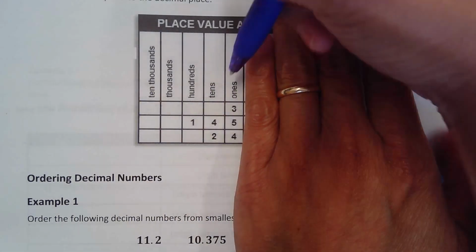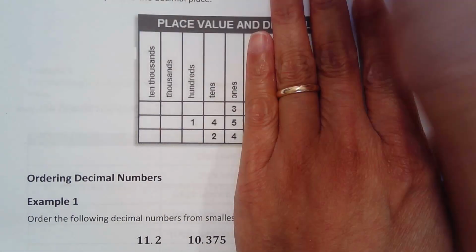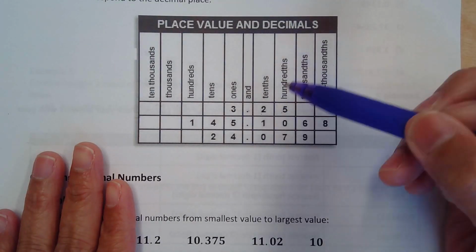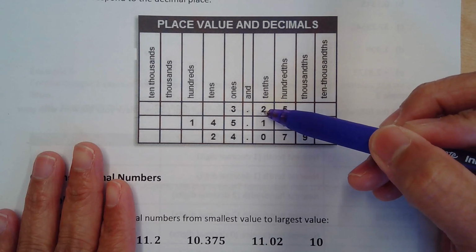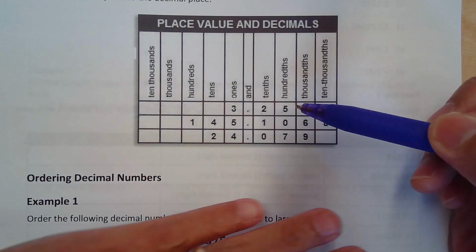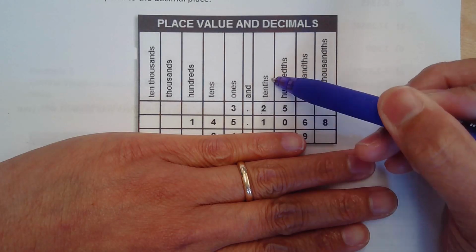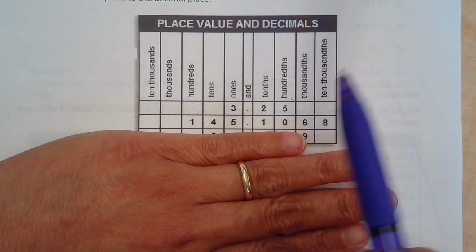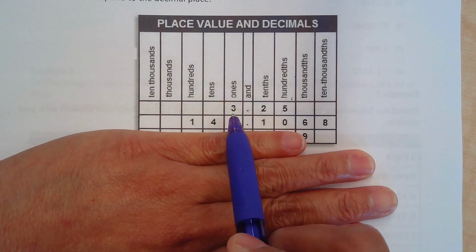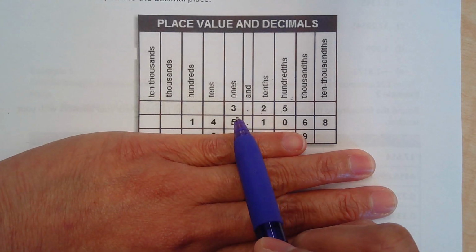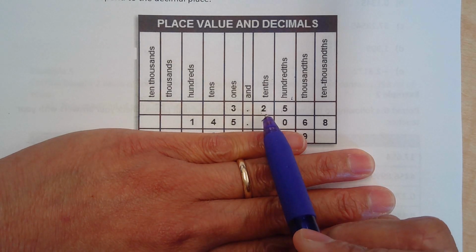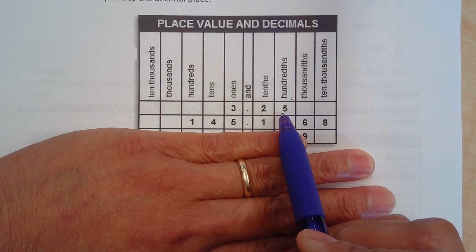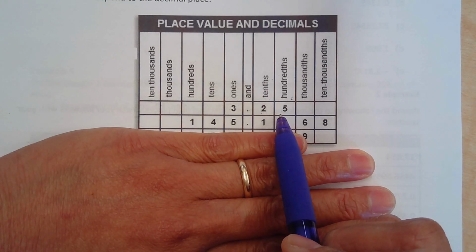So this is a whole number. These are all whole numbers. Decimals, like 3.25. Let's do that piece here. The 3 is in the ones place, 2 tenths, and then 25 hundredths.